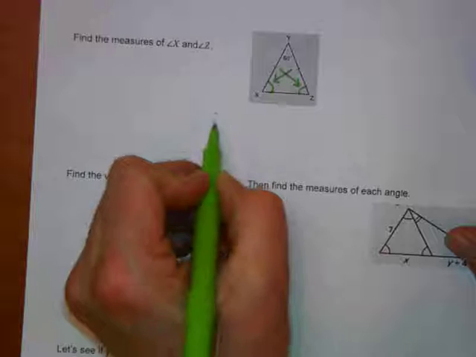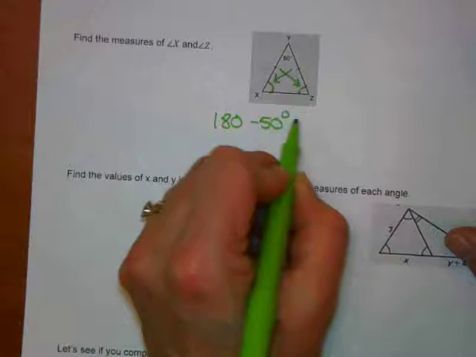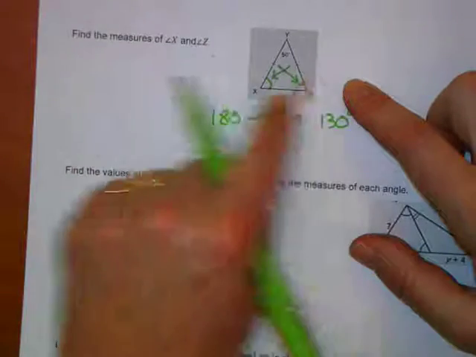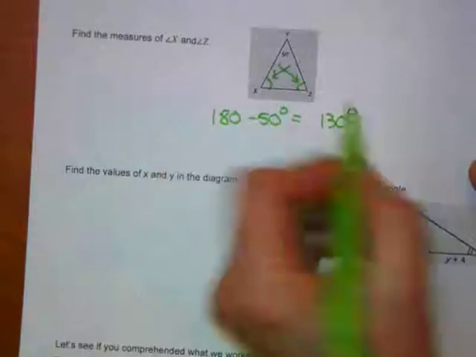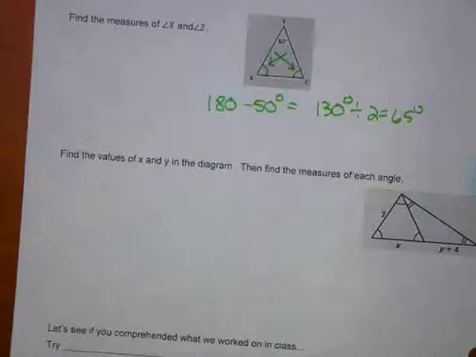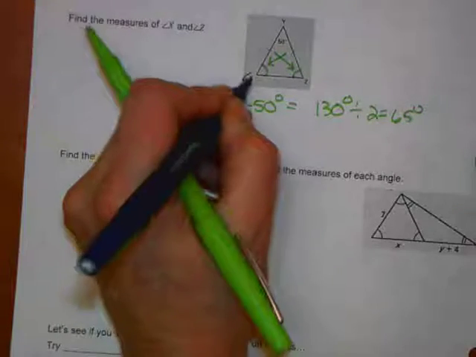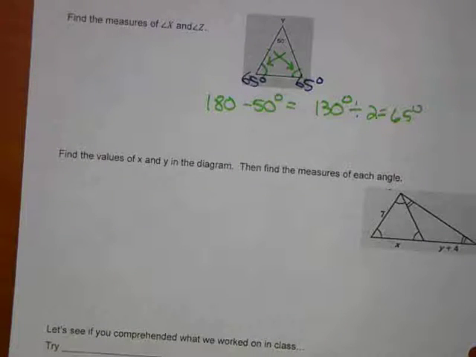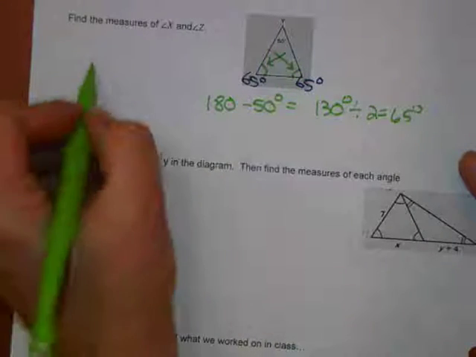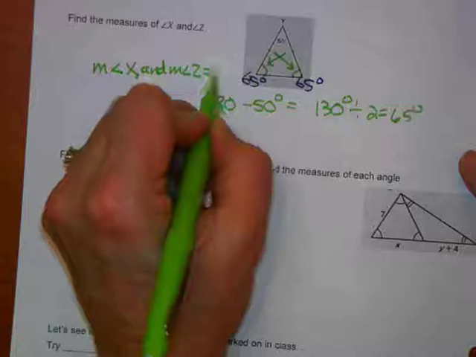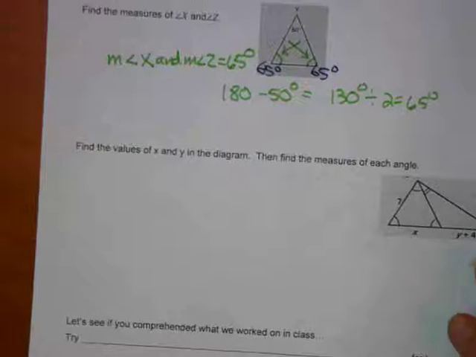180, which means I take 180, subtract 50 degrees, and I have 130 left over. So I have to split that in two, because there's 130 degrees left for these two. And since they're congruent, I just divide it by 2, and it's 65 degrees. 65 degrees, 65 degrees. Of course, it would be more appropriate to write this. The measure of angle x and the measure of angle z is equal to 65 degrees. That would be the appropriate way of writing it, I suppose.